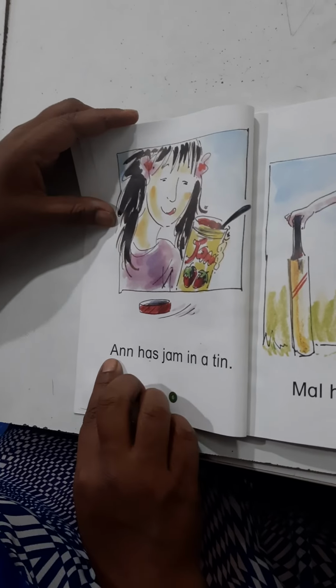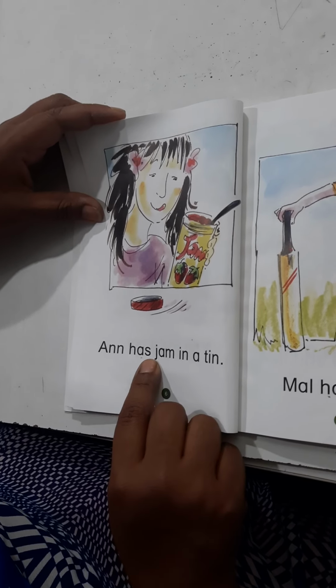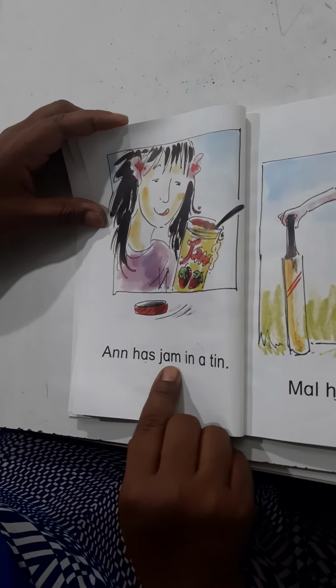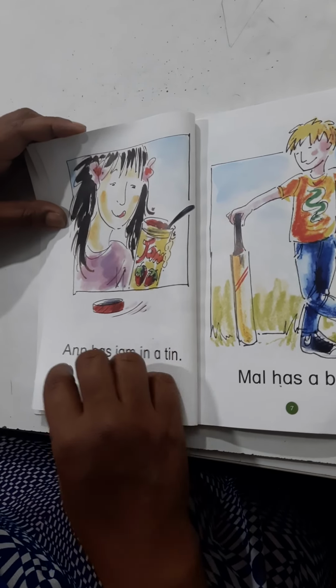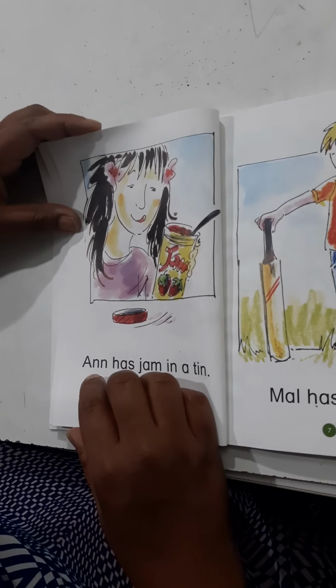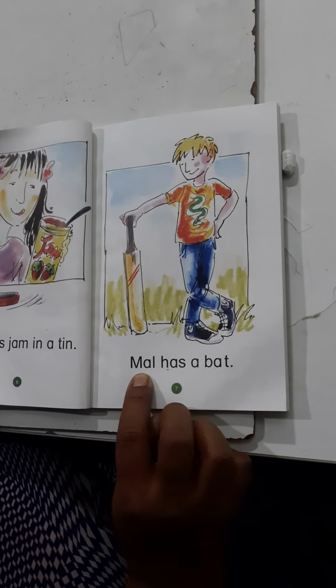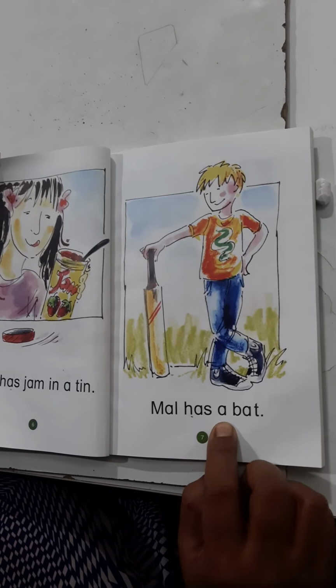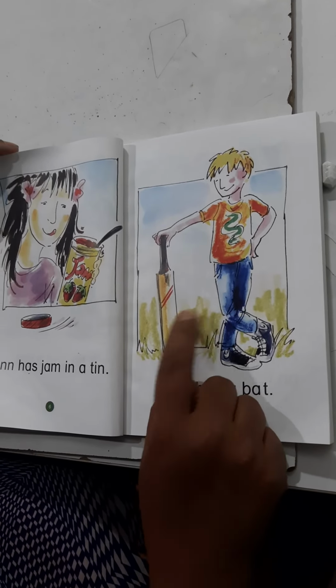Here we have "and" and the sight word "has". Jam in a tin, and has jam in a tin. So if you see, Anne has got jam in a tin. Mal has a bat. So Mal has got a bat.